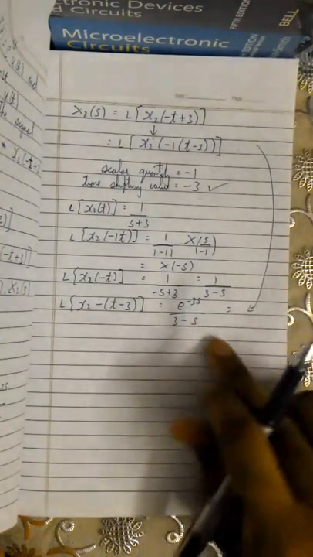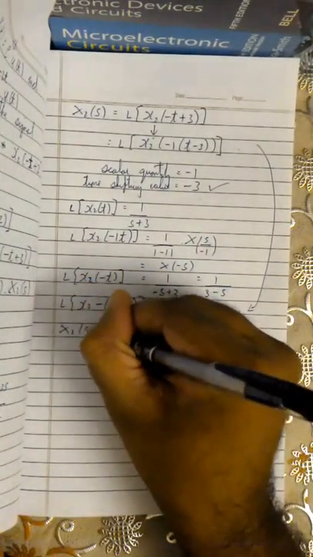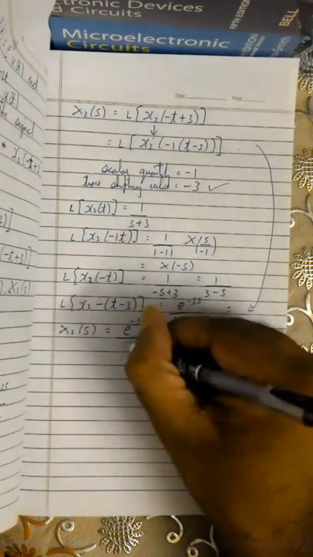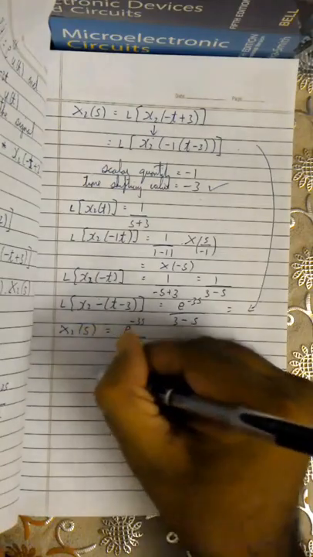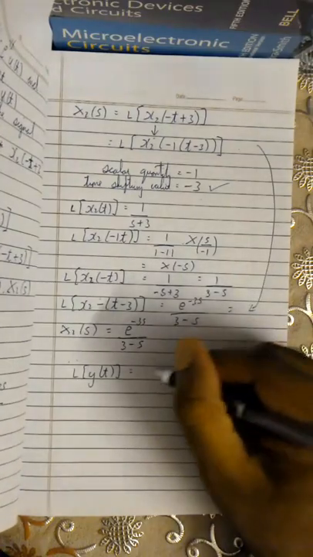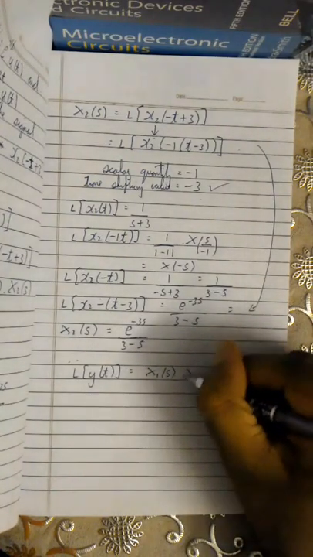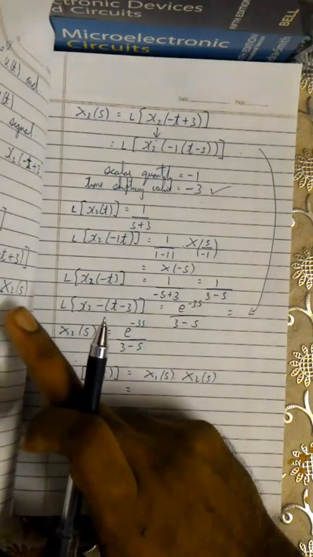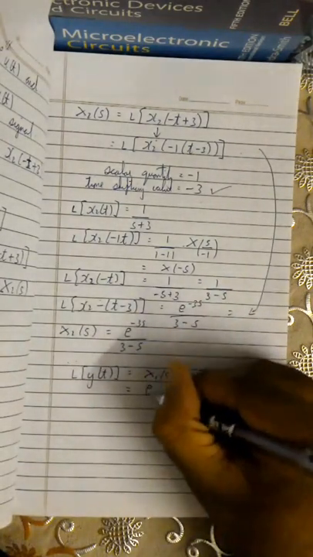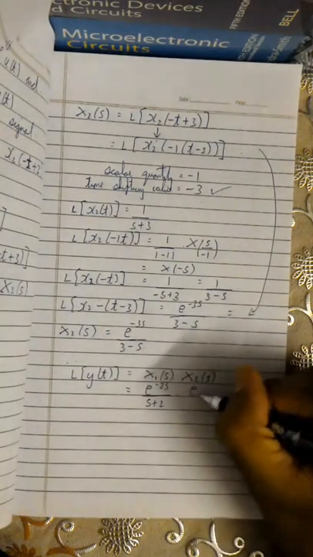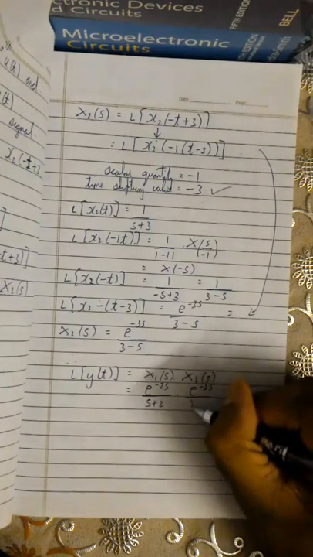Okay, so I have found x2 of s, which is nothing but e raised to minus 3s by 3 minus s. So therefore the Laplace transform of the given question is x1 of s into x2 of s, which is nothing but e raised to minus 2s by s plus 2 into e raised to minus 3s by 3 minus s.